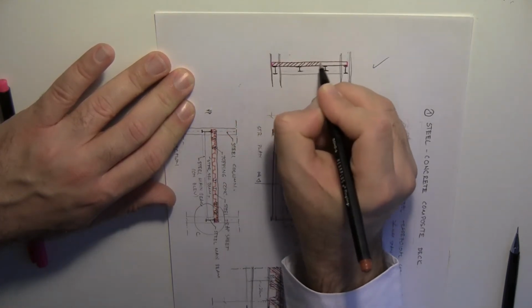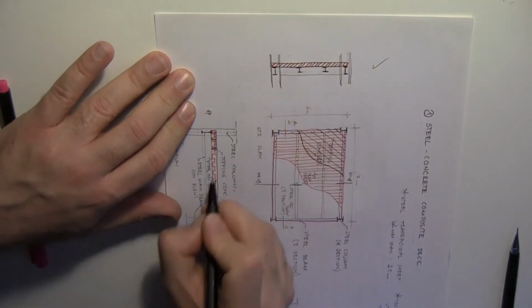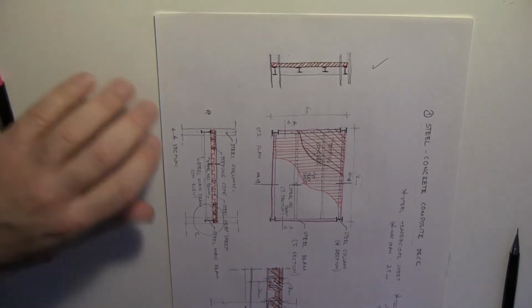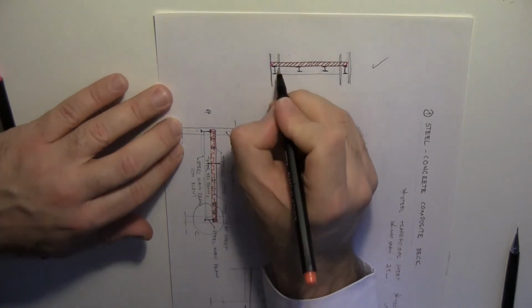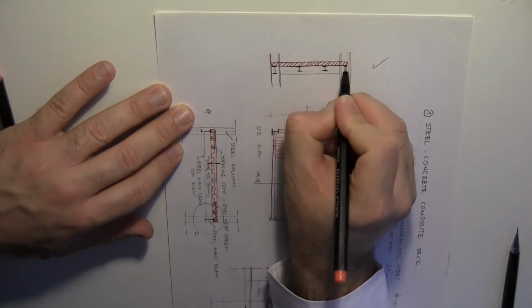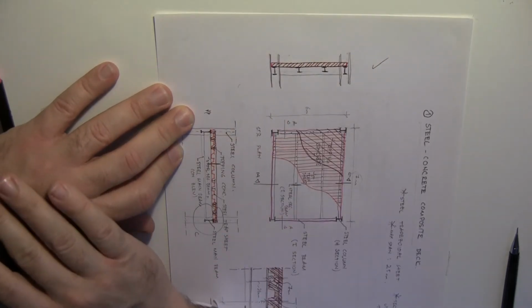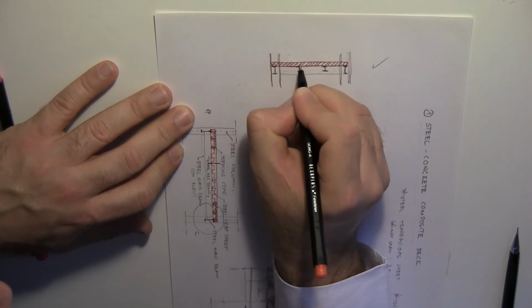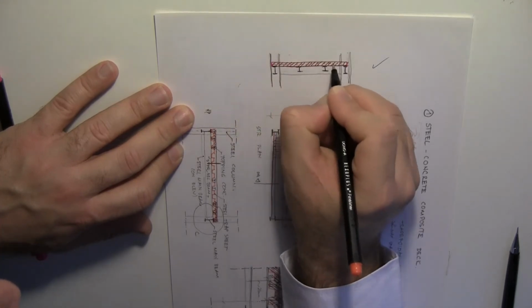Okay, so we draw it like we are cutting it from the lower level, from here. We see concrete entirely. And with orange color, you know that I represent steel trapezoidal sheet. It is here, and the top line of my steel trapezoidal sheet with dashed line, I will draw it here.